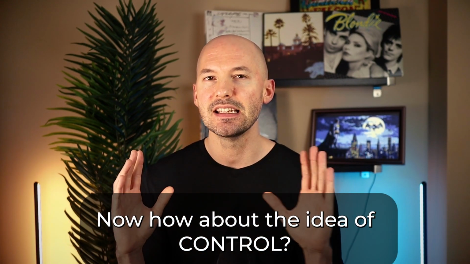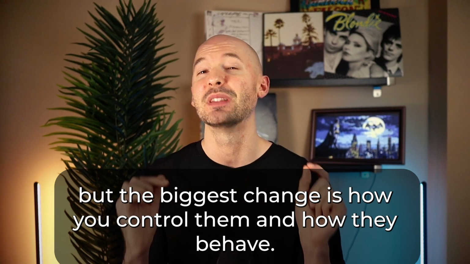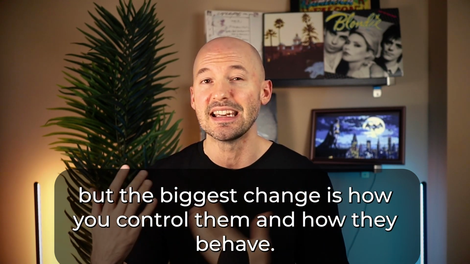Now, how about the idea of control? I mentioned some smaller differences between the two features so far, but the biggest change is how you control them and how they behave. Let me try to explain, and then I will show you an example. Shout out to Zernius1366 because I liked how they broke it down.